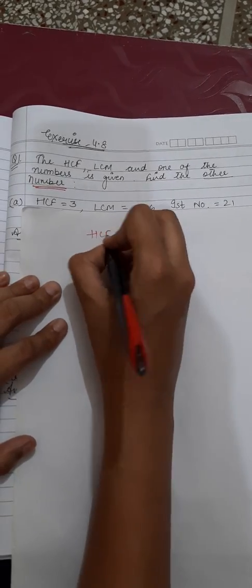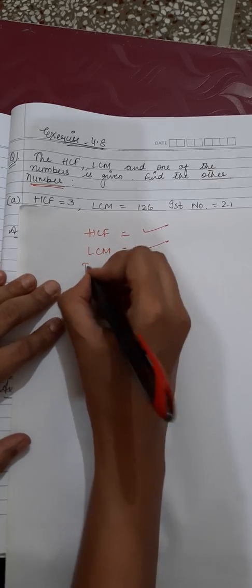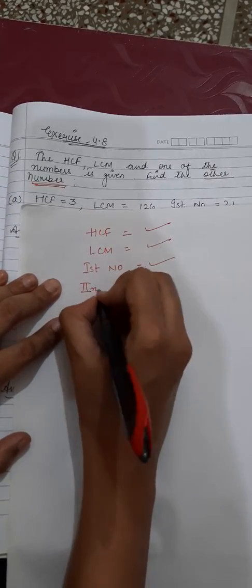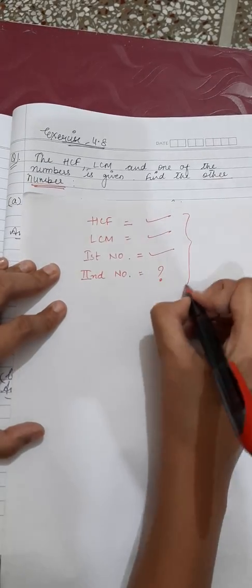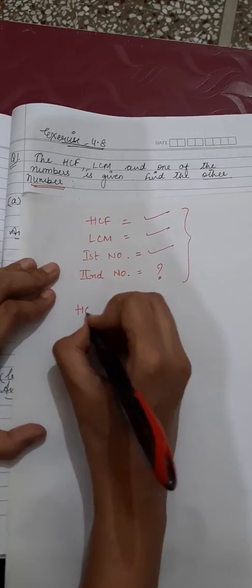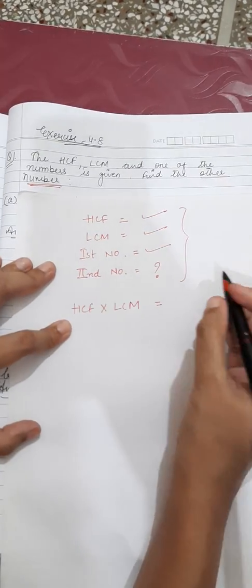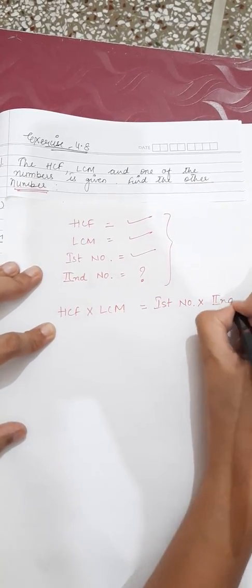When HCF is given, LCM is given, and out of the two numbers, the first number is already given and you have to find the second number or the other number. In such a case, the formula is: product of HCF and LCM is equal to first number into second number.